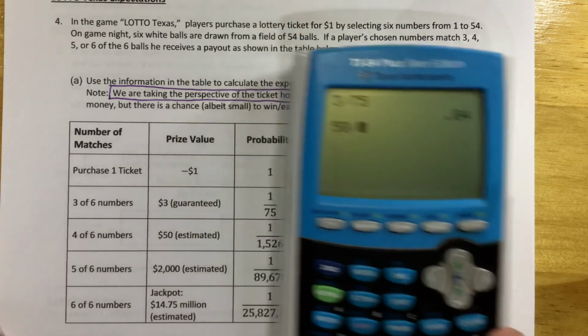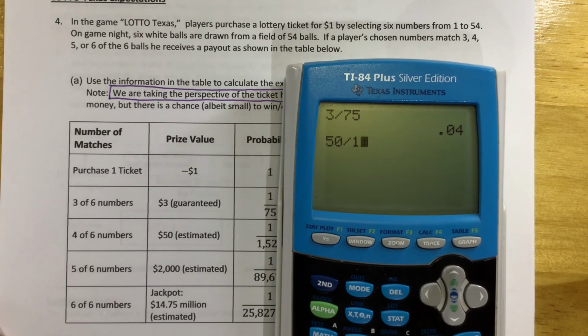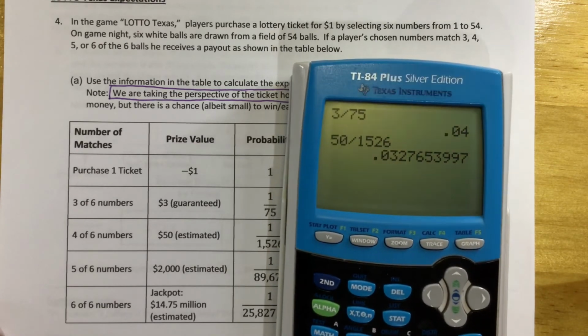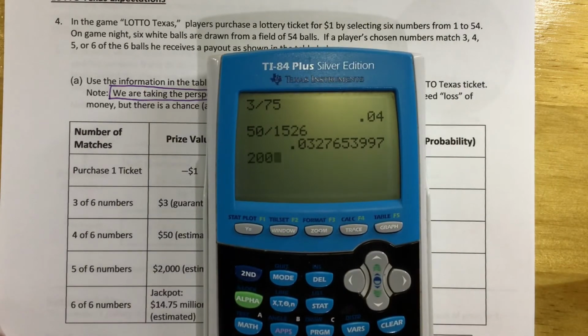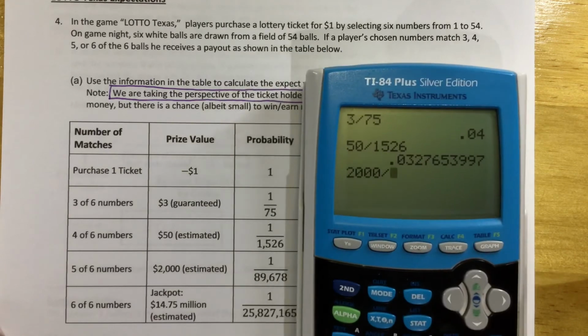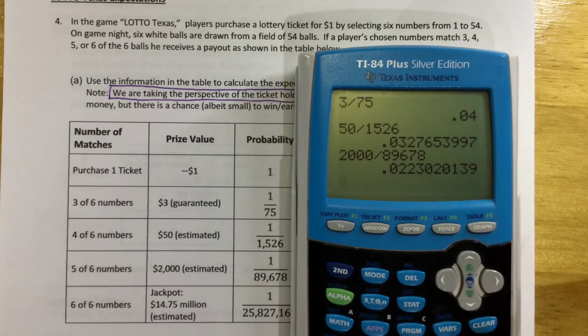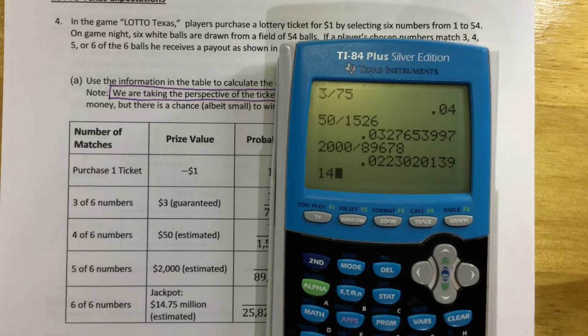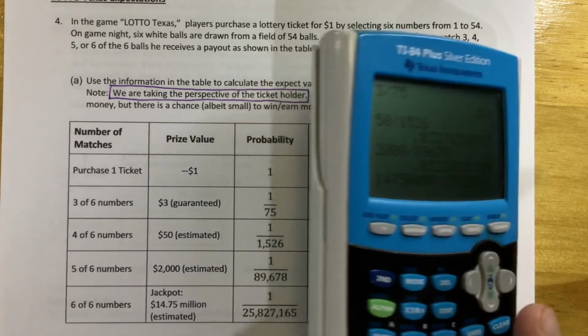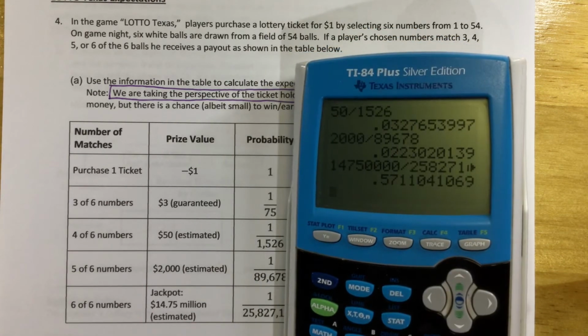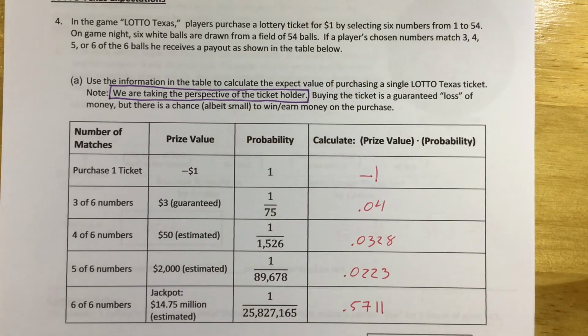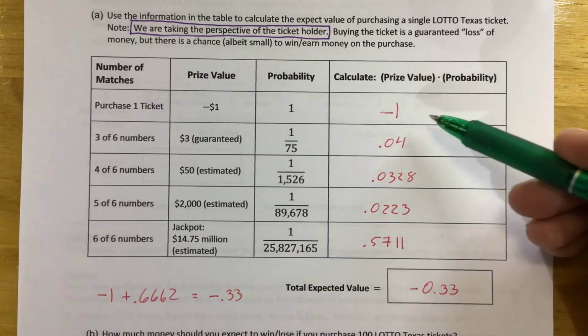We got 50 that we can divide by 1,526, which is going to give you 0.03 and some change that I had there. I'll go ahead and just type in all of these here just to make sure I didn't make any mistakes along the way. That looks pretty good. And then when you get to the jackpot, you got 14.75 million. That means you're going to have 14, and then there should be 6 more place values of those. So you got 14, 7, 5, 0, 1, 2, 3. So that would be 14.75 million. We'll divide that by 25,827,165, which is going to give you 0.57, and so on. There we go. So these are going to be all the expected values.